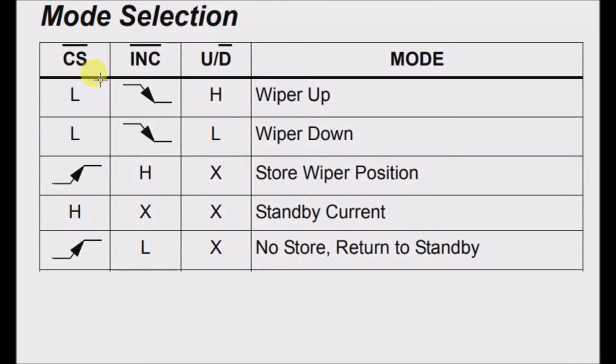On the back of the kit, I hooked up some external circuitry. I'm holding the increment pin high with a 10 kilo ohm resistor, and I'm holding this CS pin low with a 10 kilo ohm resistor as well.